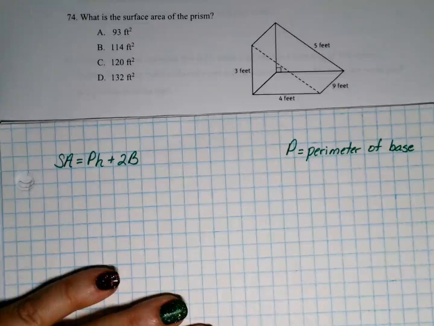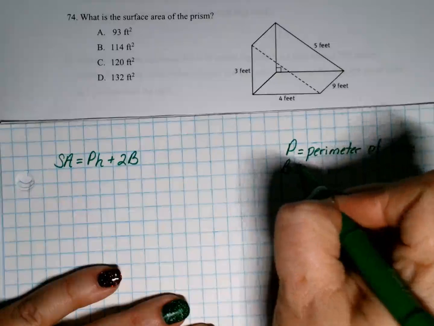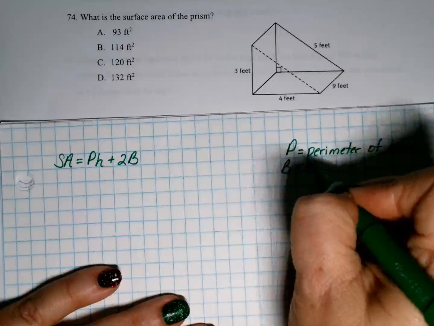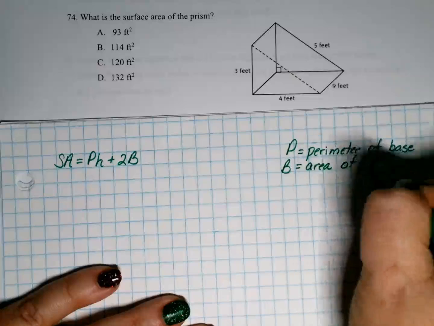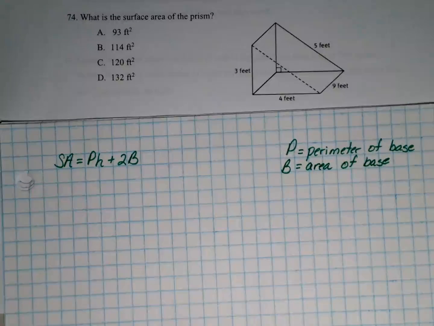Okay? The distance all the way around the base. Okay? Capital B is the area of the base. Okay? We've got some colored pencils so I can help you guys see this.